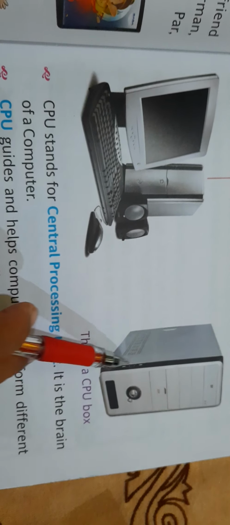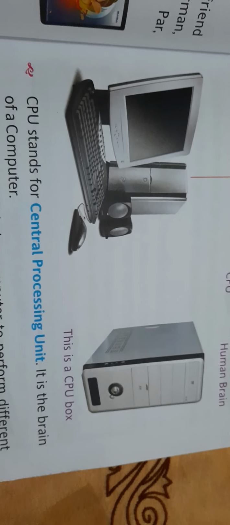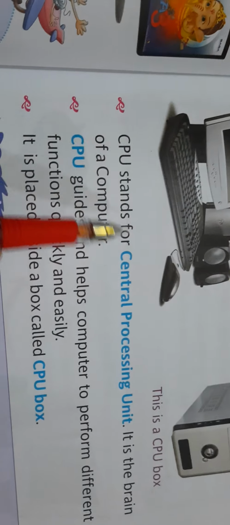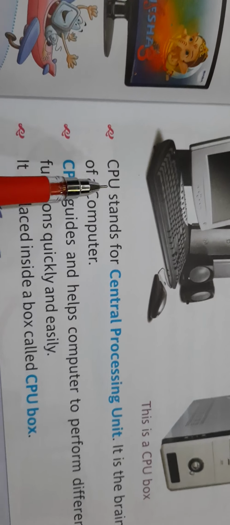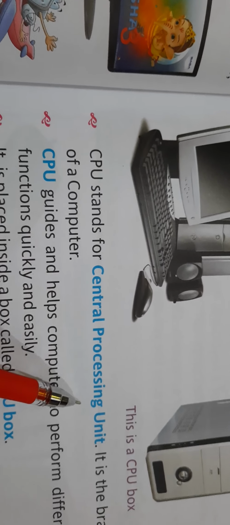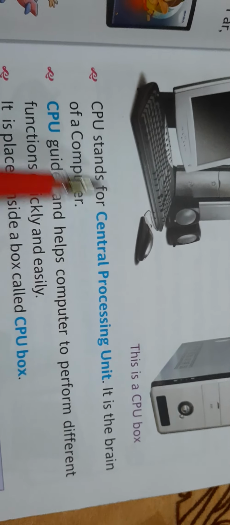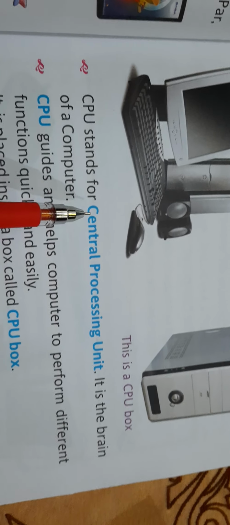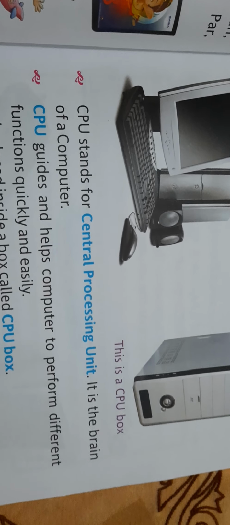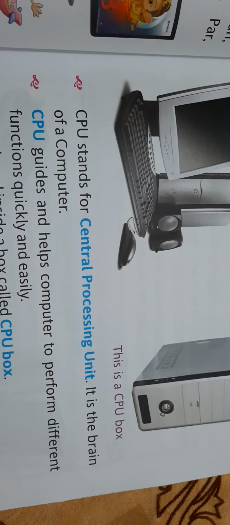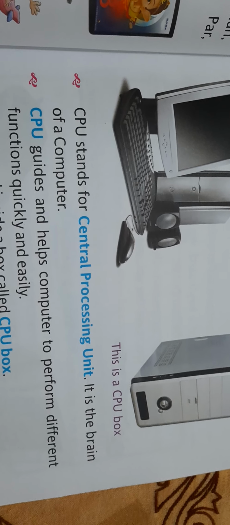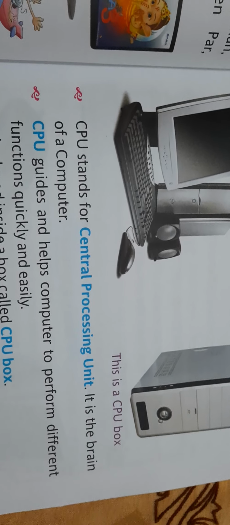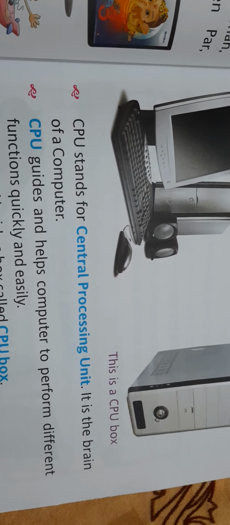This is the CPU box, and you can see many other types of CPU box, but this structure will almost remain the same. So CPU, what is the meaning of CPU? It means central processing unit. It is the brain of a computer. It is that place, the central point of the functioning of the computer, where everything related to the computer will be processed.